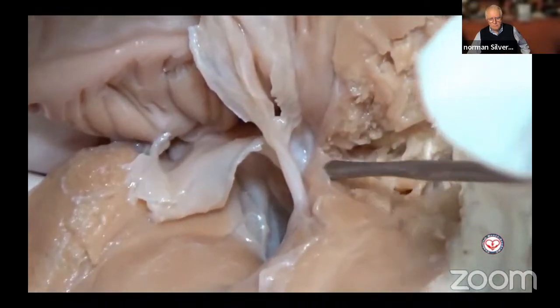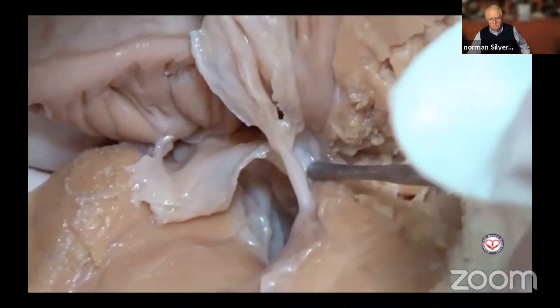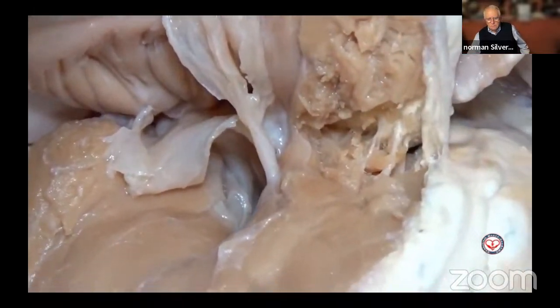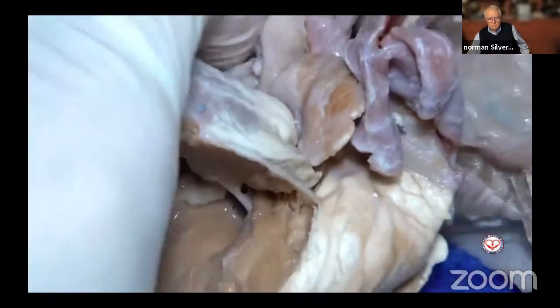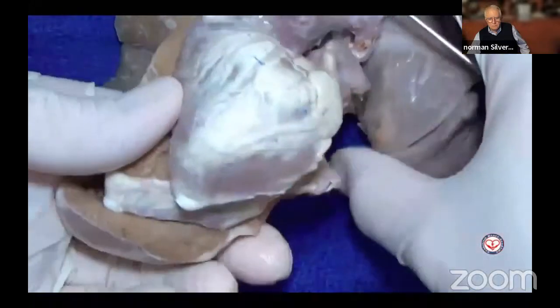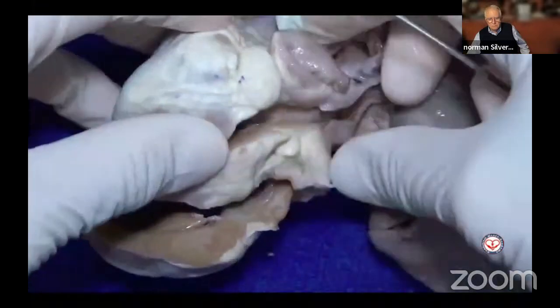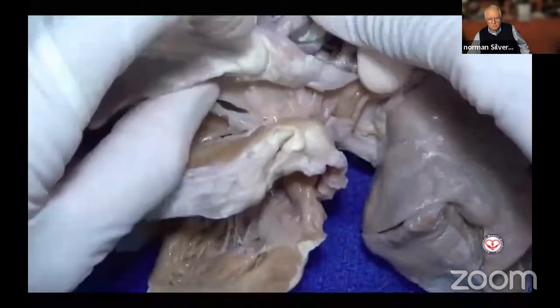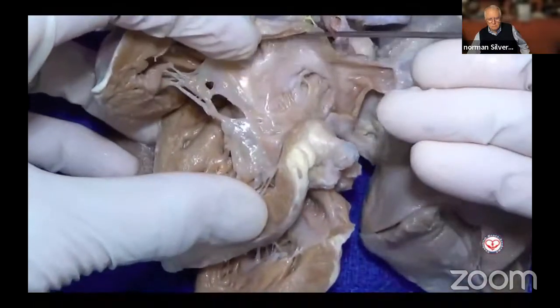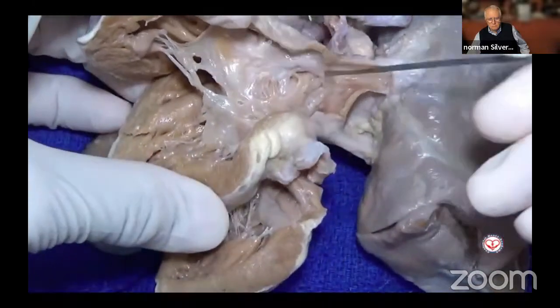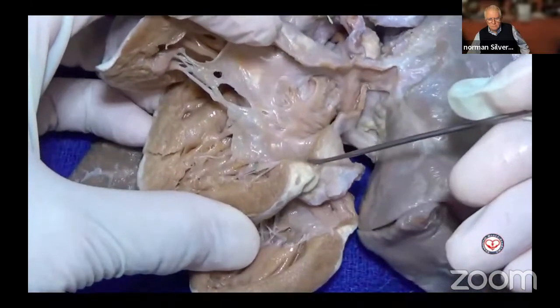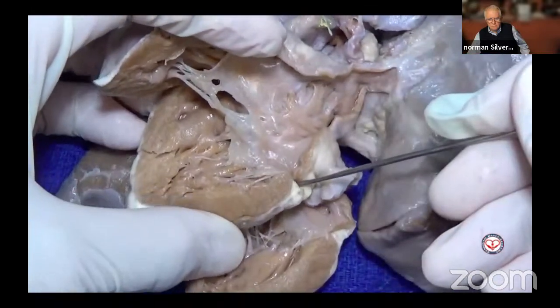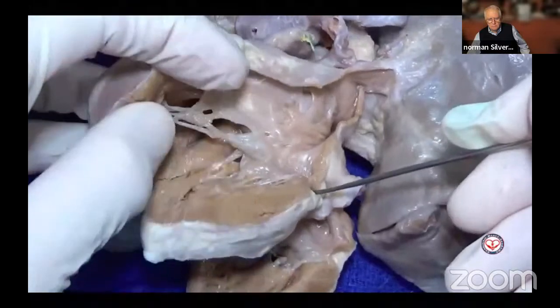So there is no outlet from this right-sided morphologically left ventricle. The left-sided atrioventricular connections are also discordant with a morphologically left atrium accepting the pulmonary veins and draining into a morphologically right ventricle on the left side.